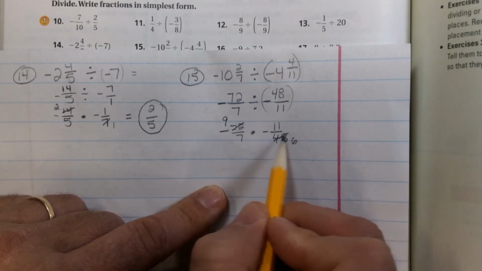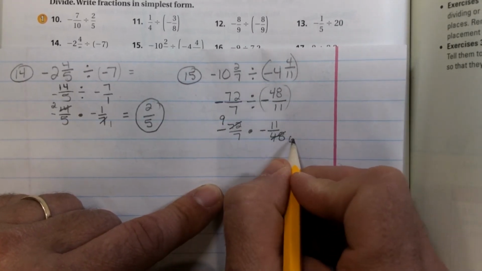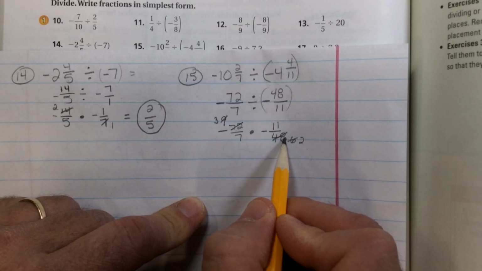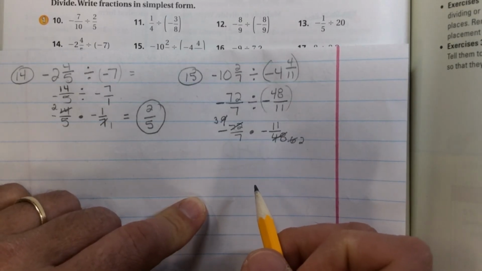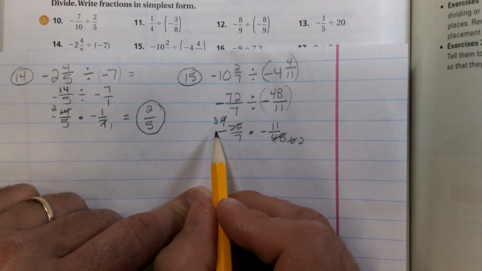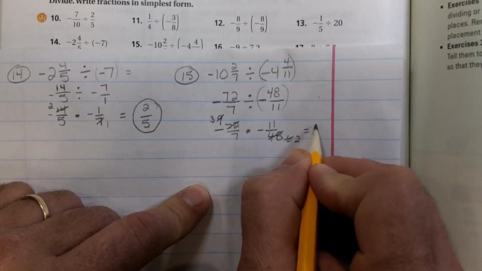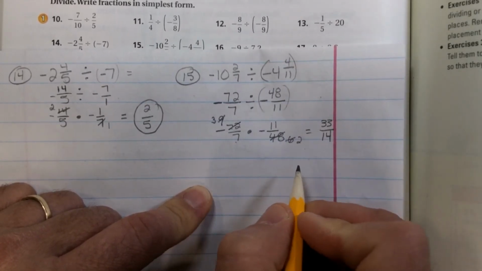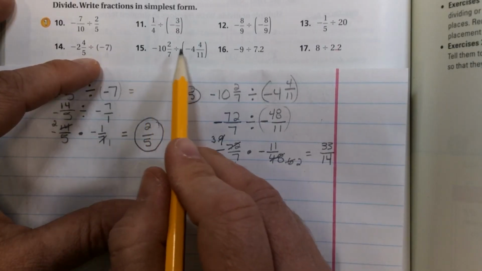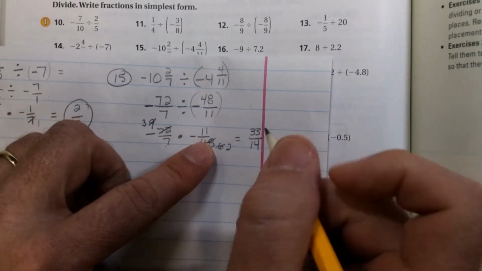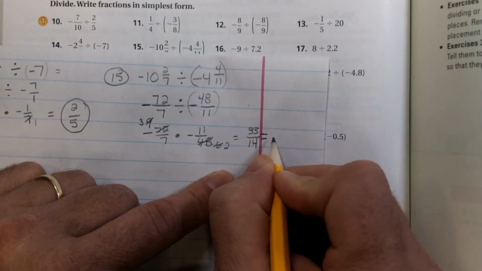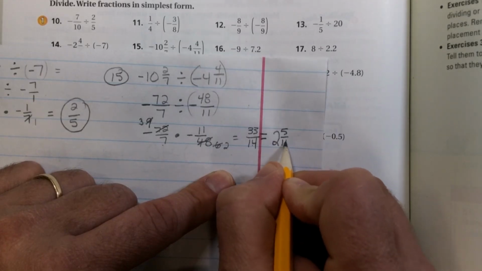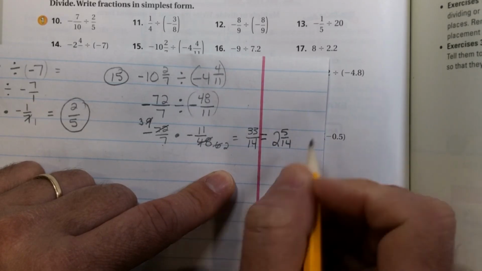And yikes, I could still simplify by 3. 3 goes into 6 twice. 3 goes into 9 3 times. In fact, 72 and 48, I could have divided both of them by 24 had I known right off the bat. Well, now I've got 3 times 11 for the top, 33. 7 times 2 for the bottom, 14. And on number 15, they were both negative, so my answer is positive 33 over 14. 14 goes into 33 2 times with 5 left over. So 2 and 5/14 for number 15.